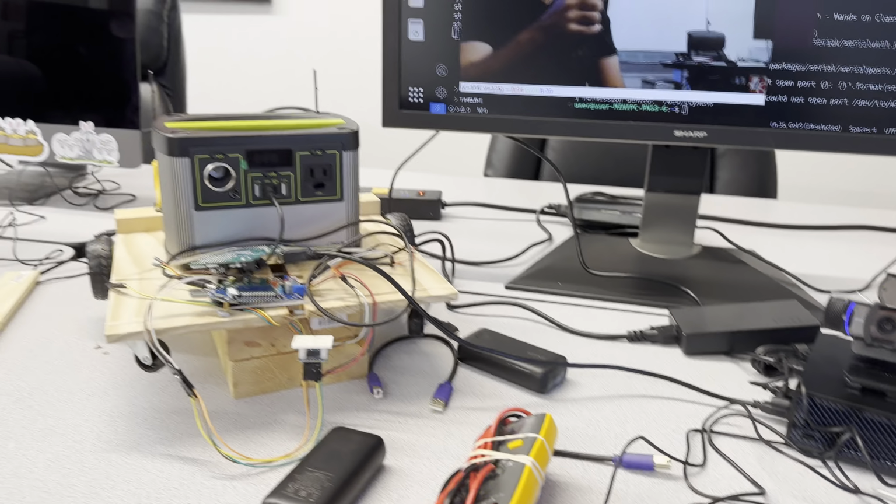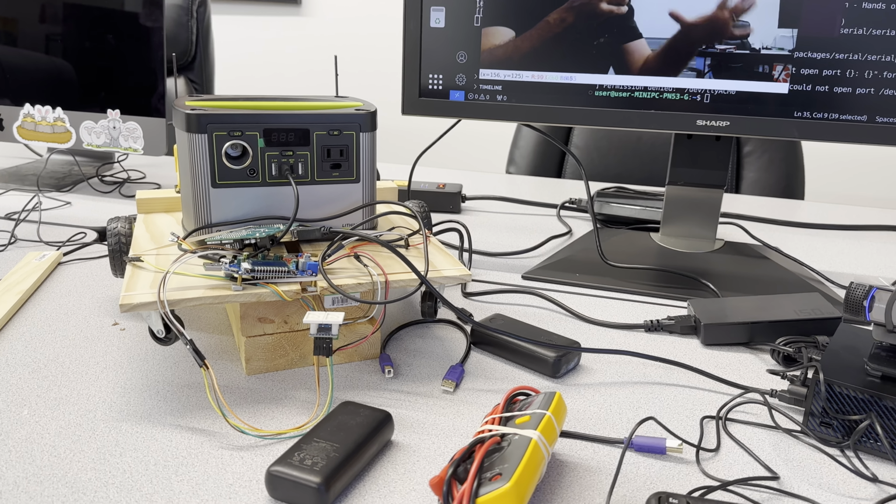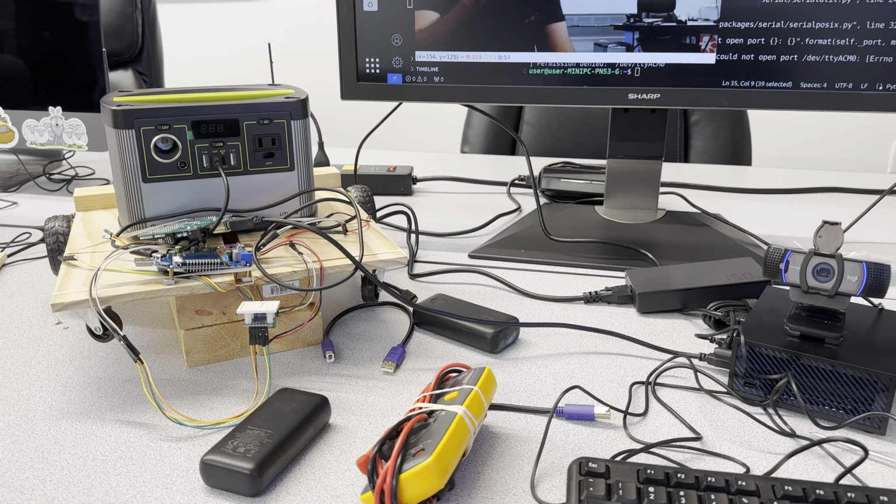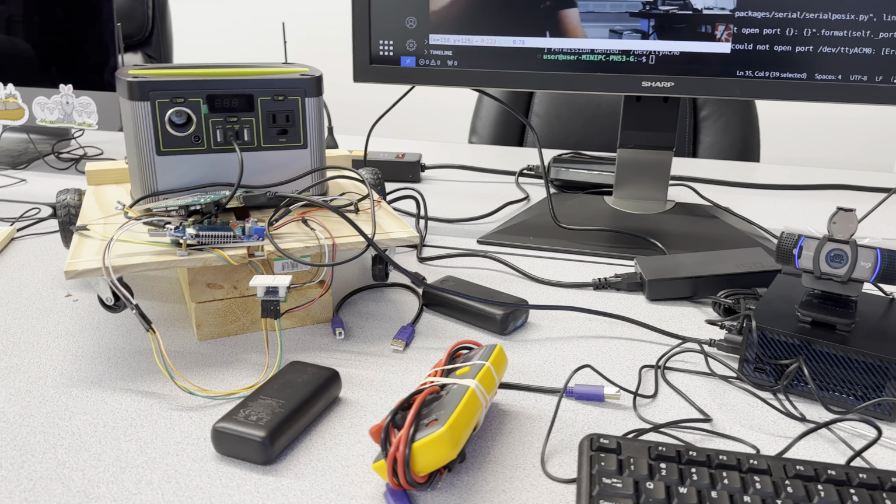And hopefully, by tomorrow, my goal is tomorrow, I will have a janky ass autonomous robot.